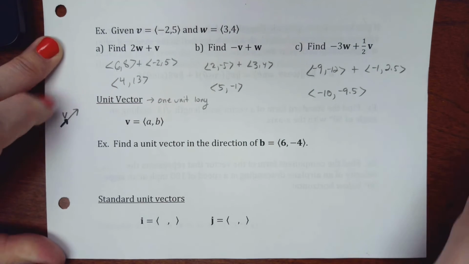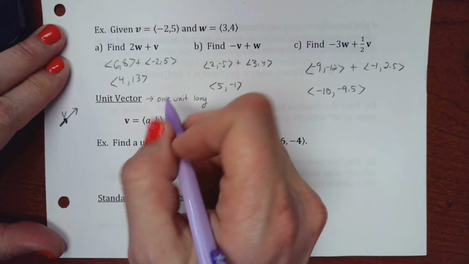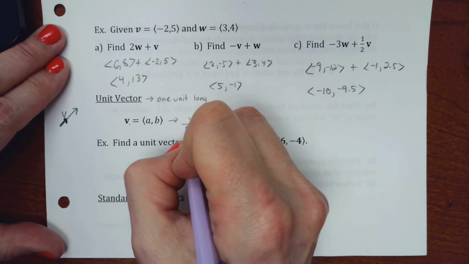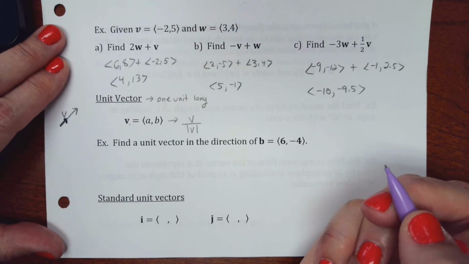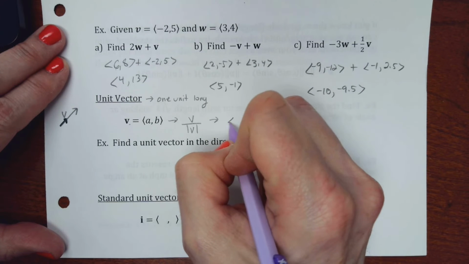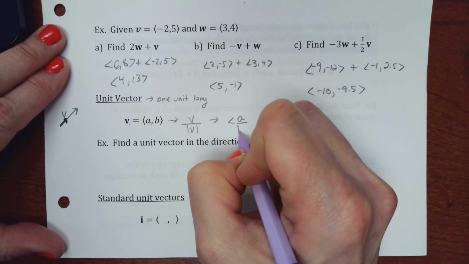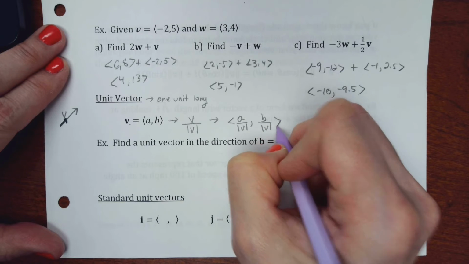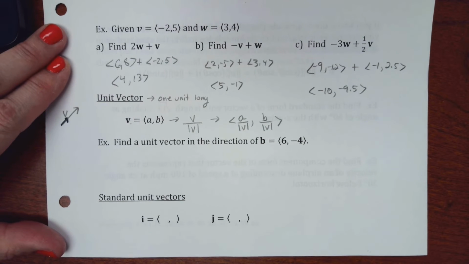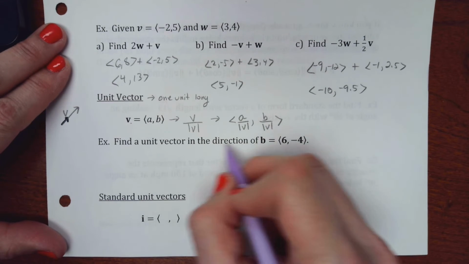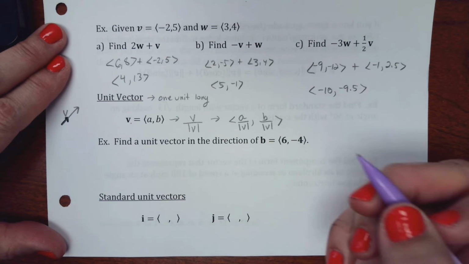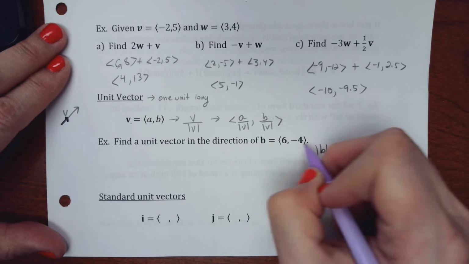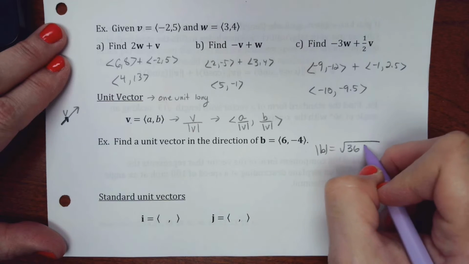So basically, I want another vector that goes in the same direction, but it's shorter, right? And so what you do to find a unit vector is you take the original vector and you divide it by its own magnitude. Okay, so basically what you're going to get is a divided by the magnitude of the vector and b divided by the magnitude of the vector. So you divide it by its own magnitude. Okay, so if I'm going to find a unit vector in the direction of b, I have to find the magnitude of b. So the magnitude of b is the square root of 36 plus 16.